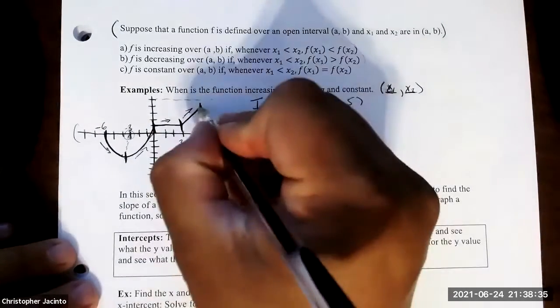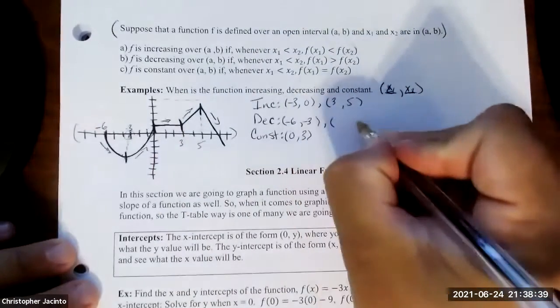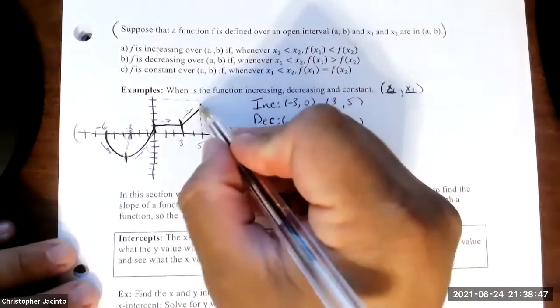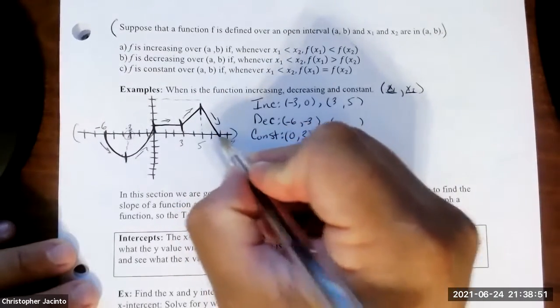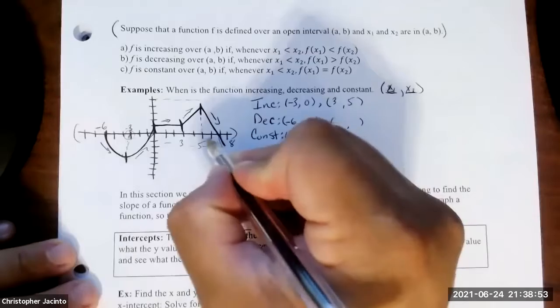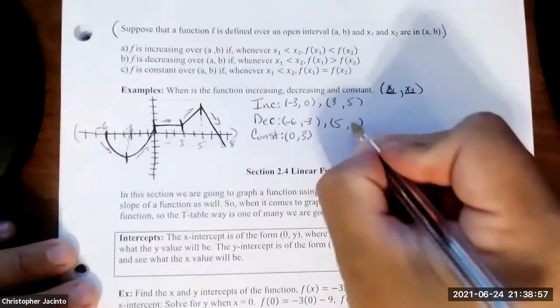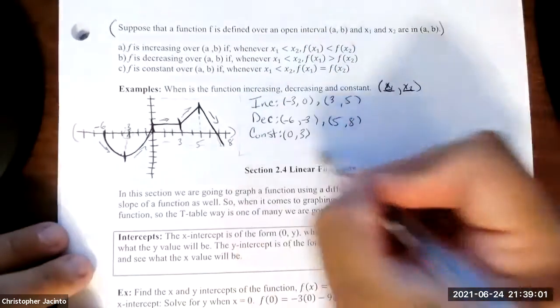And then lastly, from there to there, it is decreasing. So we have another decreasing interval. Again, always the x. So we go down here. This is 5, 6, 7, 8. I don't care about this way, I just care about the x. So from 5 all the way to 8, it is decreasing. And there are our answers here.